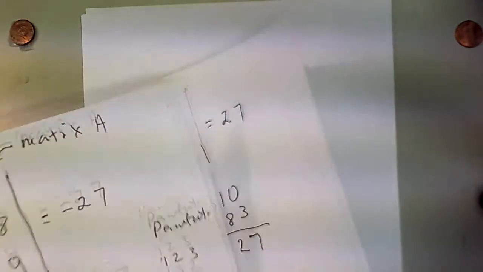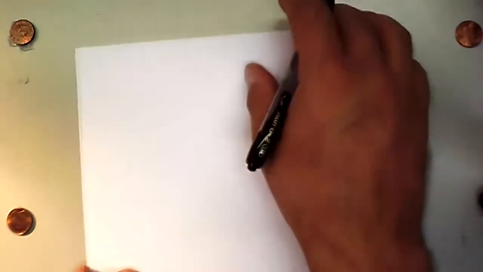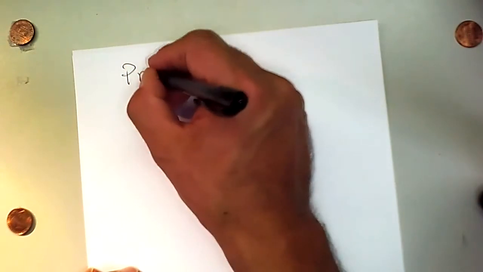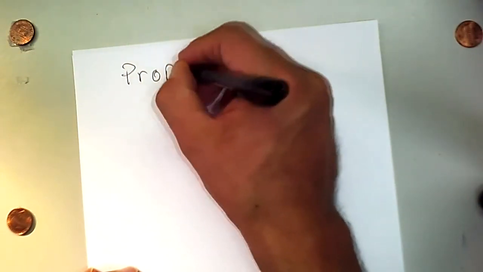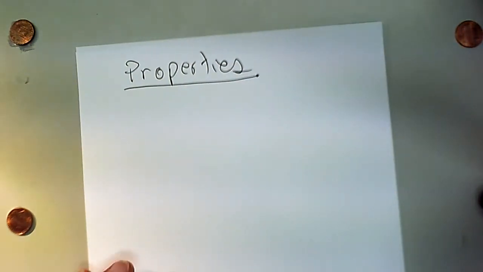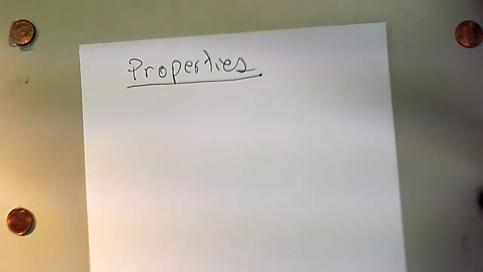Anyway, we're going to come back to this example 2 in a moment. There are some properties that are important, properties of determinants, and they can help us evaluate determinants.